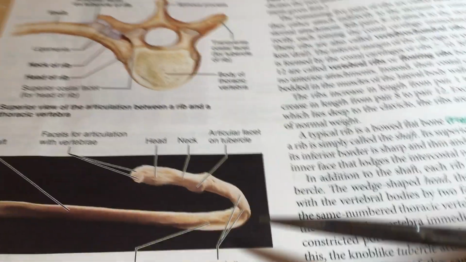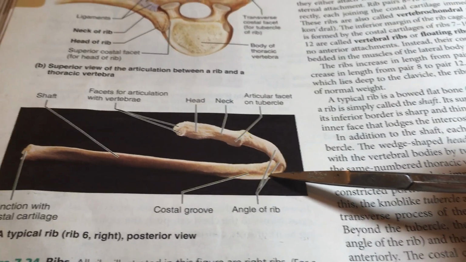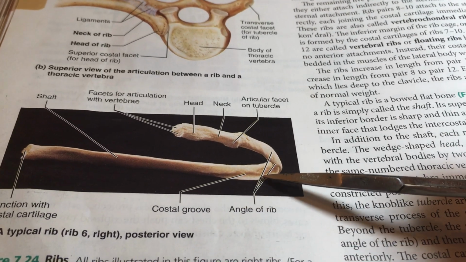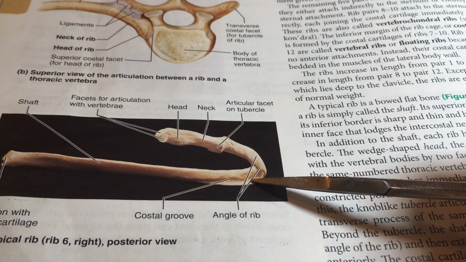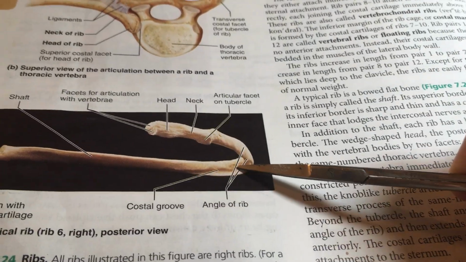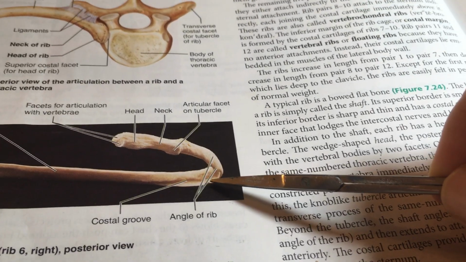Okay? And it's a groove that houses what I refer to as a vein, artery, and a nerve. They're called the intercostal vein, the intercostal artery, and the intercostal nerve. So not so creative, but nevertheless, it works really well.